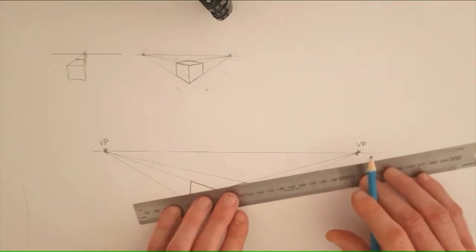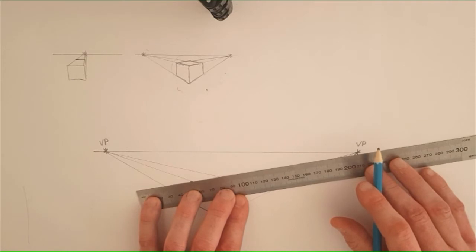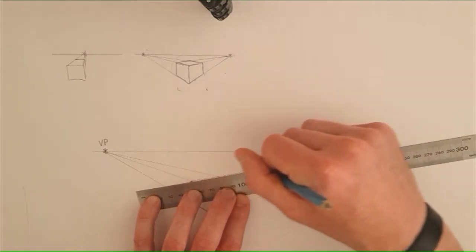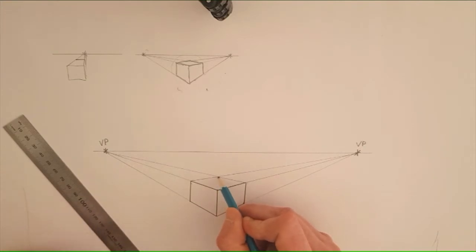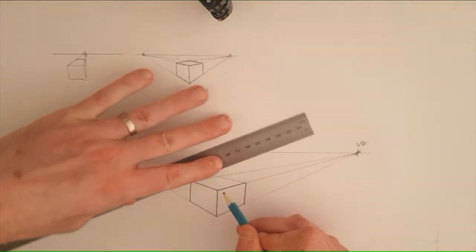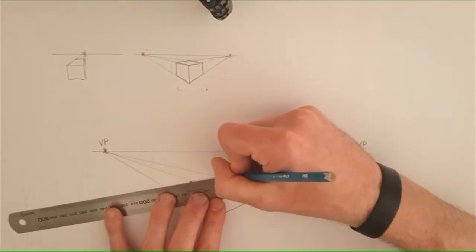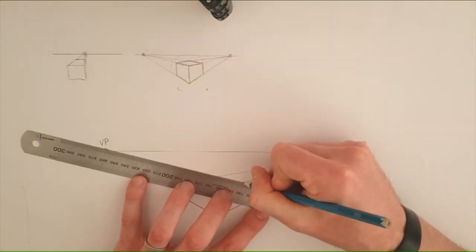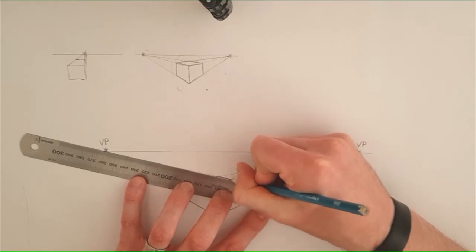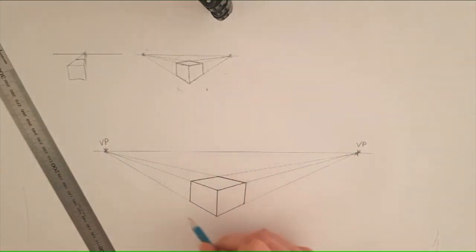This side goes over to this vanishing point over here. Where the lines intersect is where we have the lid, or the top of the box, formed. And we have a 2-point perspective box drawn.